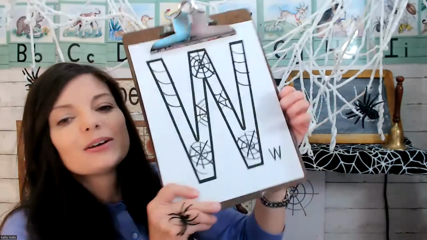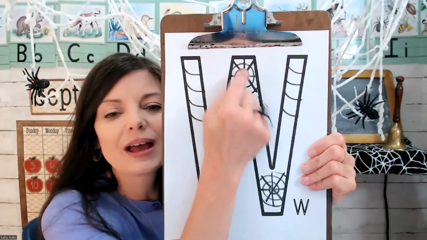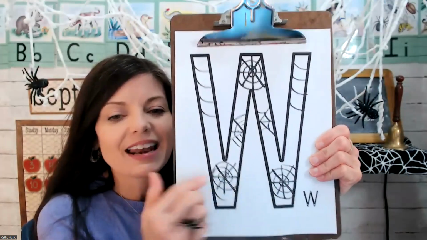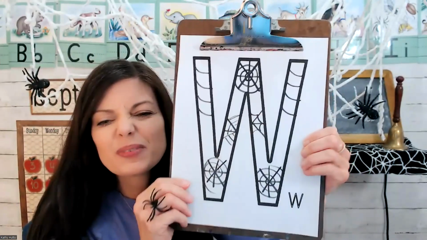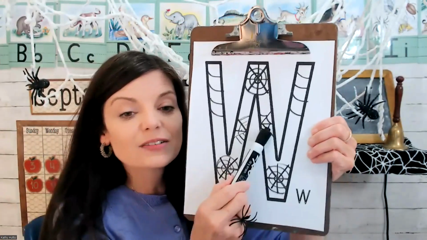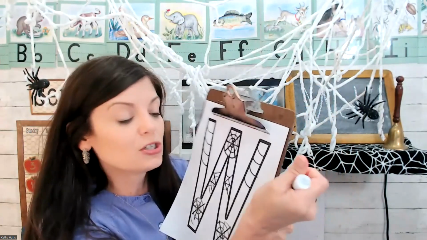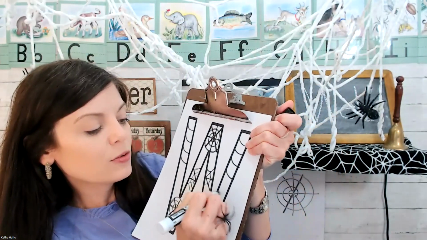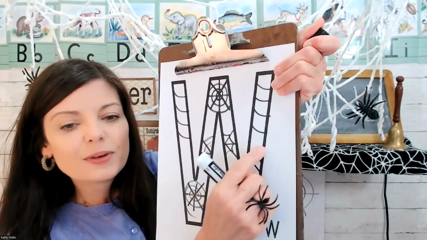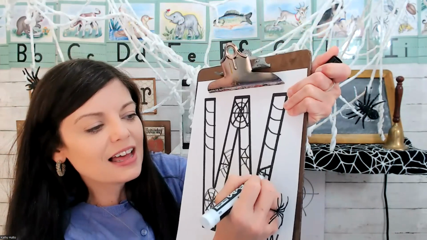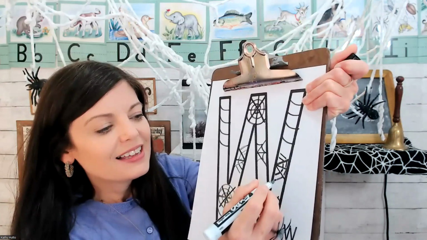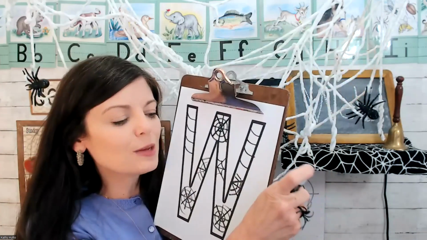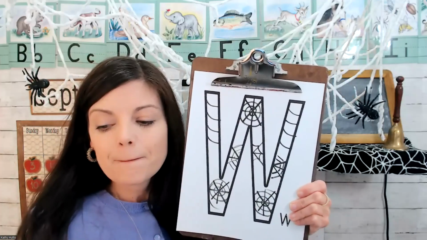So let me show you on our W again. I made those swirly kind of spider webs called orb spider webs. And I also just made some lines too. You can just see lines, and just some other little lines. This kind of spider web is made with 3 lines. Let me show you another one of those. So just make 3 lines, 1, 2, 3, and then you can just connect the lines like that. Just draw lines to connect them. So have some fun decorating your letter W with lots of webs.